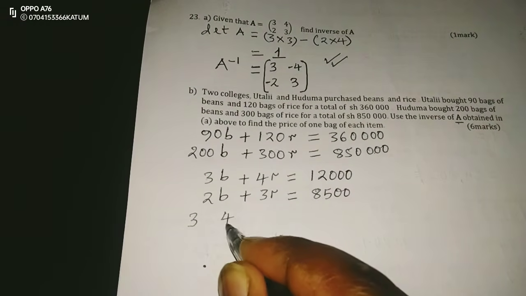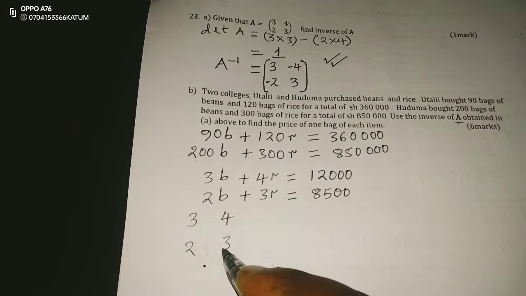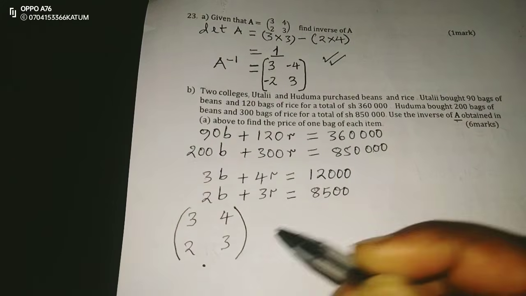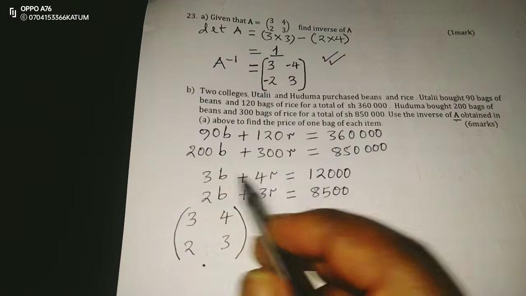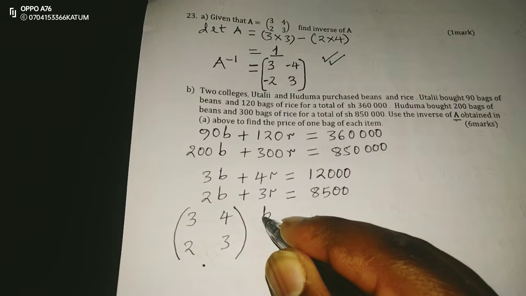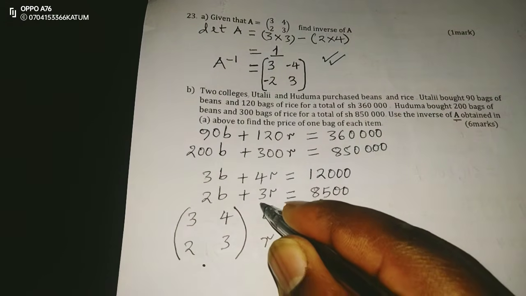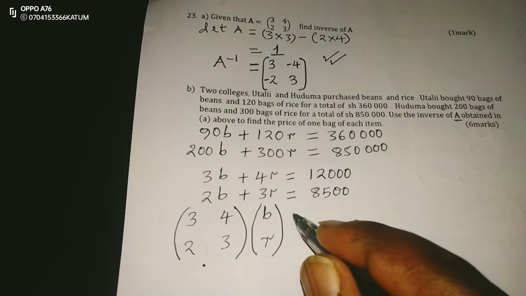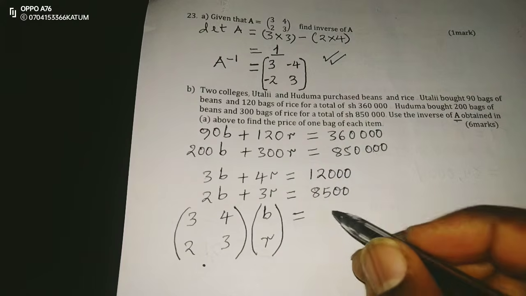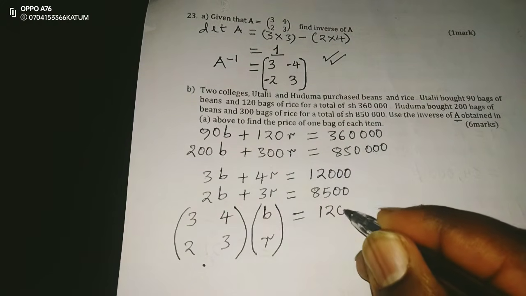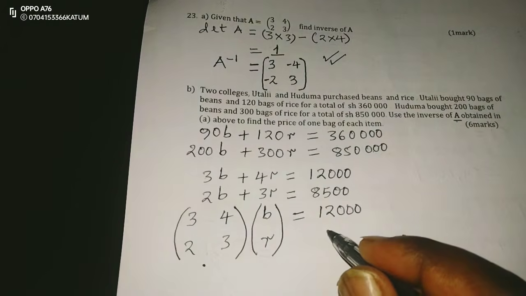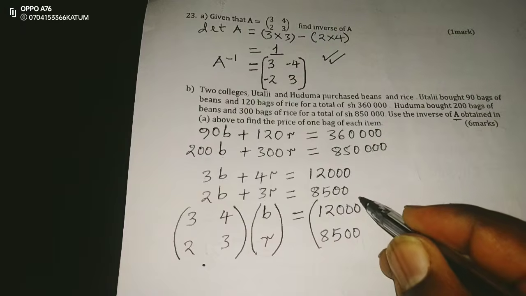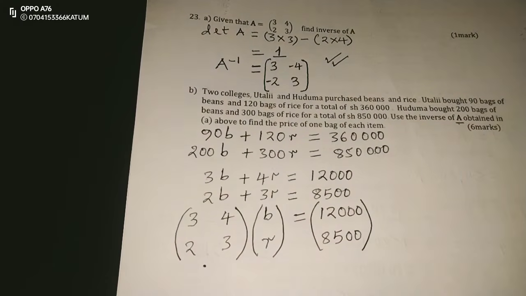3, 4, 2, 3. That is the first step. We extract the coefficients matrix. The next is the variables matrix, which is B, R. That is a variables matrix, which is a column matrix. This is equal to the constants matrix, and this is 12,000 and 8,500. So now we have a matrix equation.